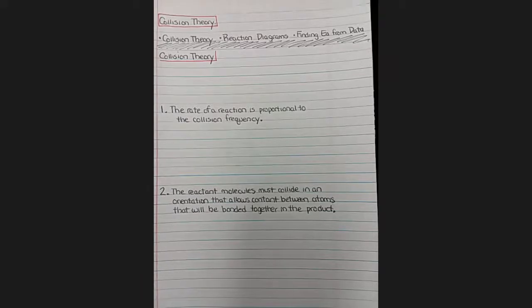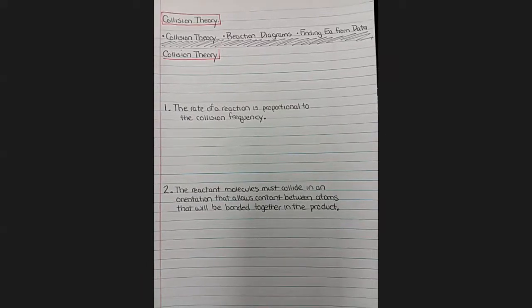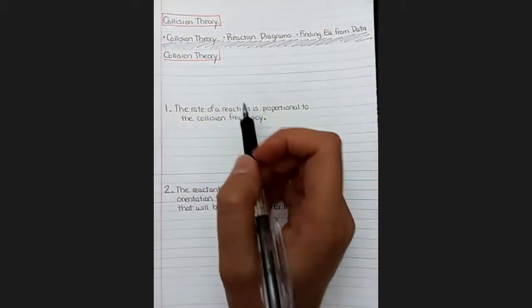So I have cheated and written the three facets of collision theory here. So pause the video here and write them down. Okay, hopefully you're back. So now let's talk about these facets.